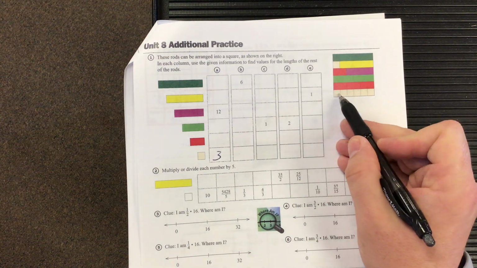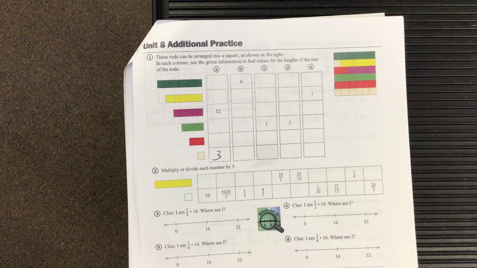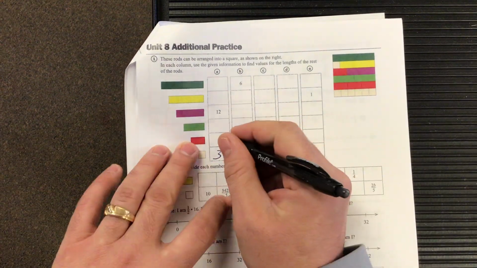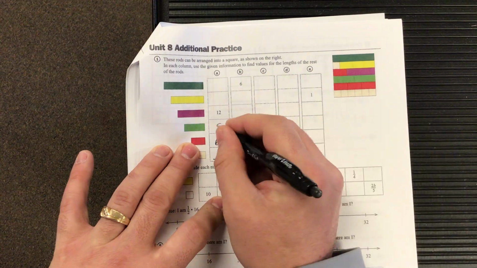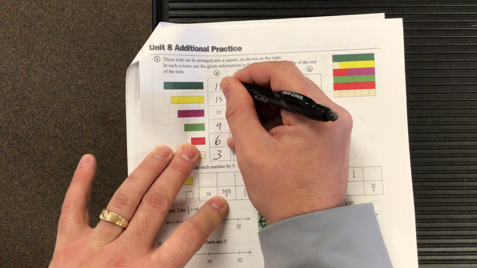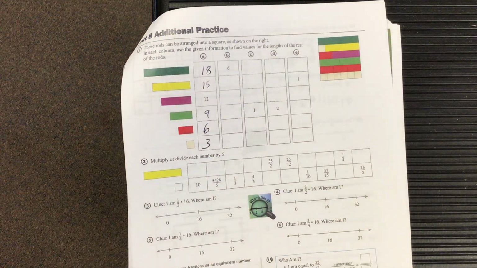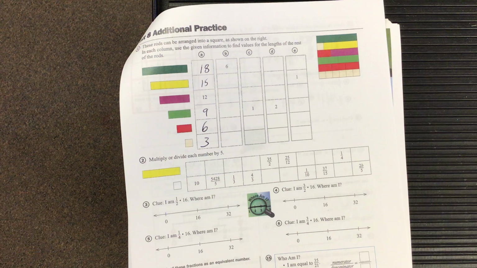And now, how many whites to get to the red? 2. So that would be, and above it? 12, 15. And? Yeah. So you might say that it goes up by 3 all the time. Not necessarily the case. We're going to do one more together.